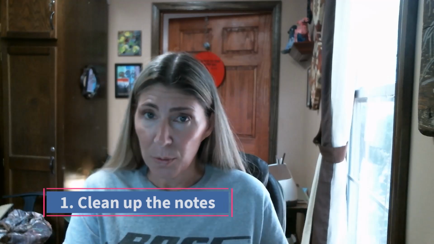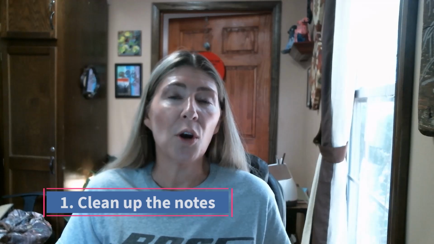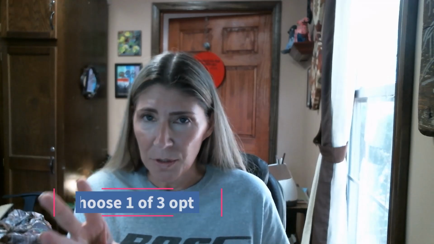So the first important thing is that every slide needs the notes and they need to be cleaned up. That would be your step one, is to go through and clean up the notes so that they could be turned into a voiceover. Once you have that done, then you have three options. You have many options, but there's three really good options.